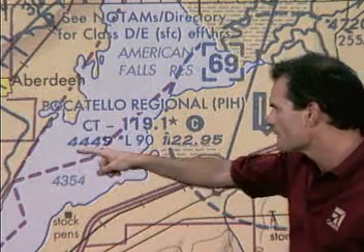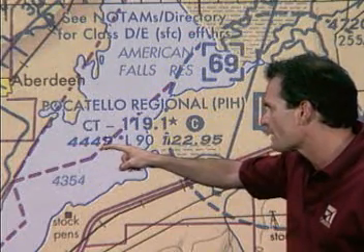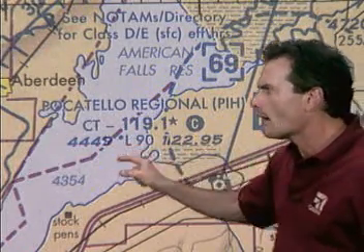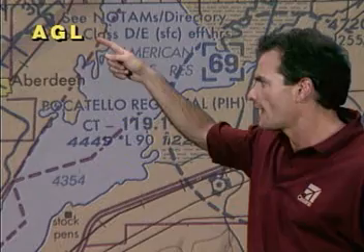Now, what's the elevation of this airport? The elevation is shown right here. And the elevation is 4,449 feet. Now, is the elevation given above ground level or above sea level? Let me ask you a question. Is this airport located on the ground or above the ground? Well, of course, this airport is located on the ground. So this elevation can't be above ground level. By the way, the abbreviation for above ground level is AGL.